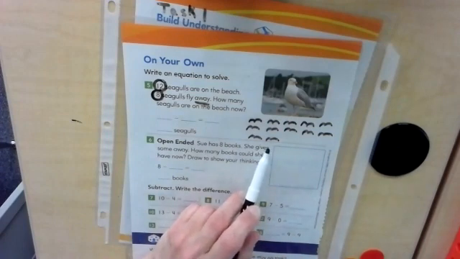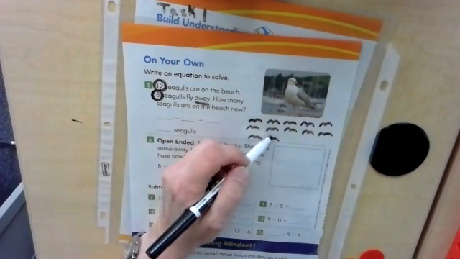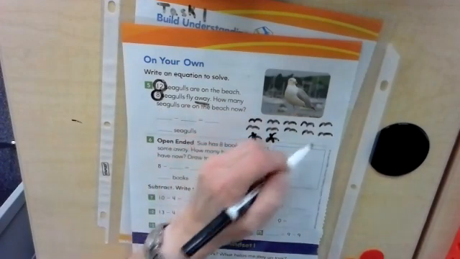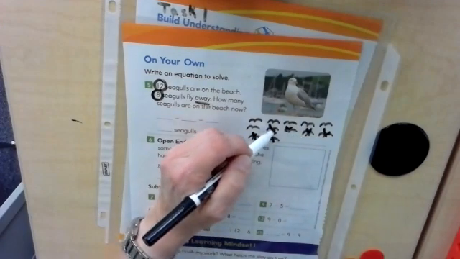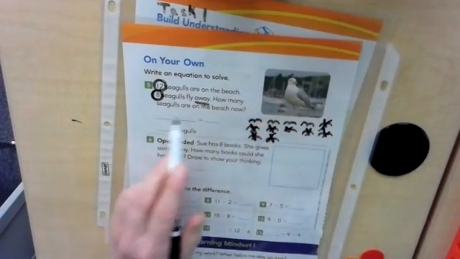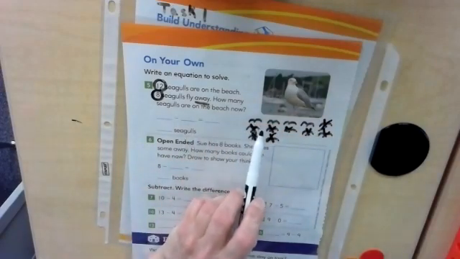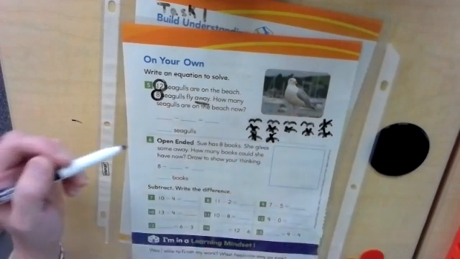And then I want to take away, how many flew away? 8 of those flew away. 1, 2, 3, 4, 5, 6, 7, 8. How many are on the beach now? Remember the ones without the X's. 1, 2, 3, 4. Let's write that equation.